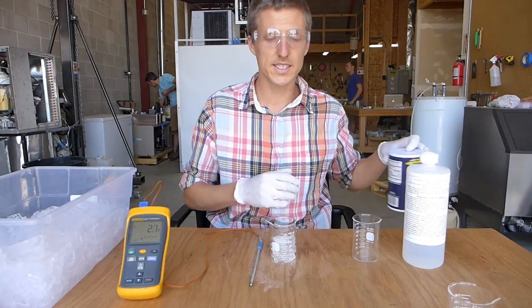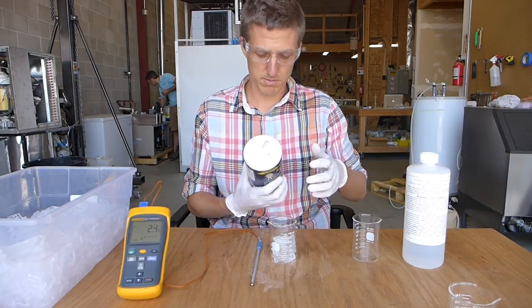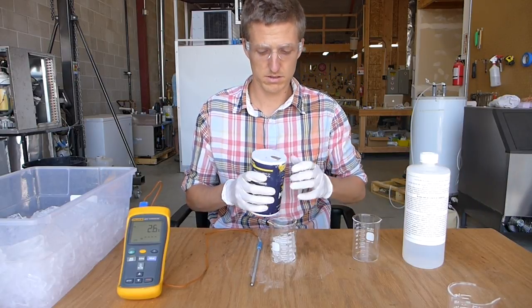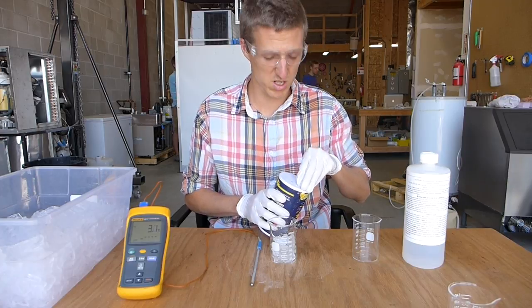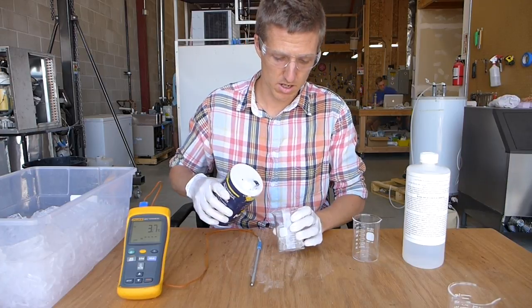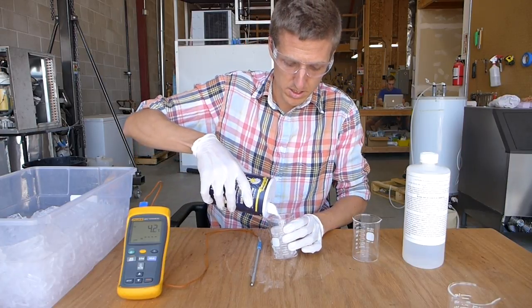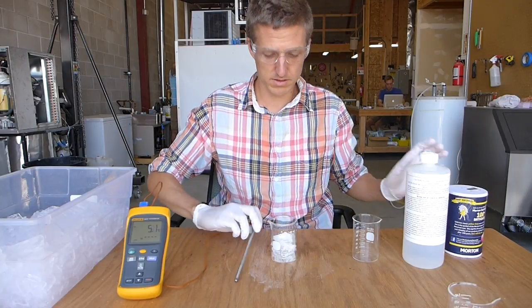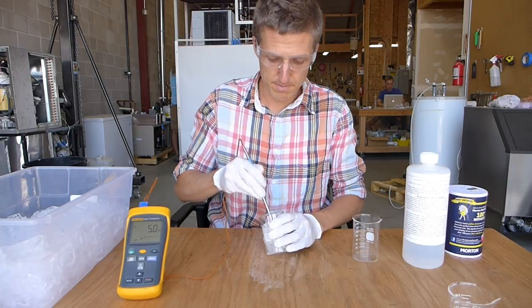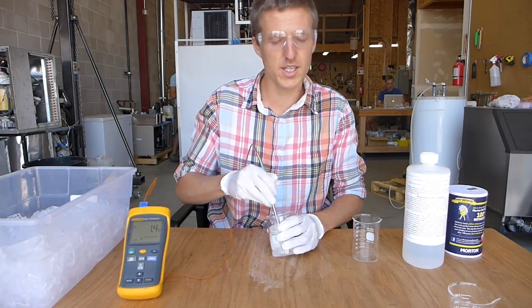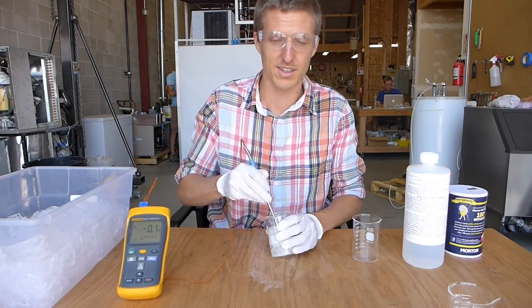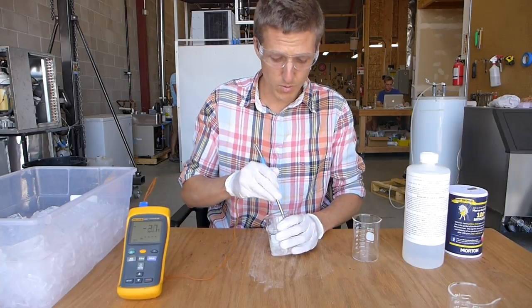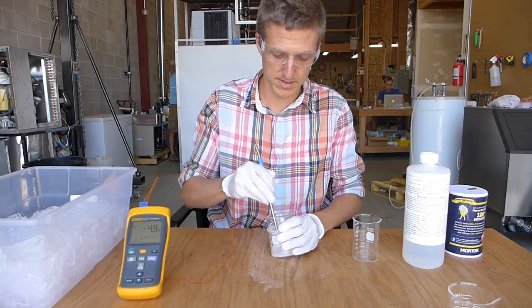So we got some more ice. We're going to start out with just some Morton table salt. This is something that you could do at home, or impress your friends with your knowledge of freeze point suppression. So here we're just going to mix plenty of salt and ice. Mix it together, and this is kind of a tricky mixing process because they're two solids. But right away, we'll start to see some melting.